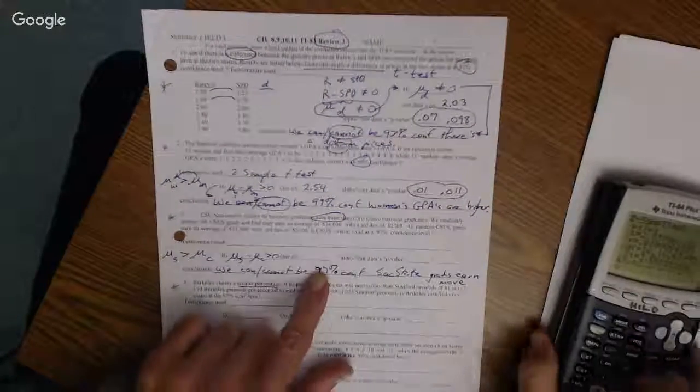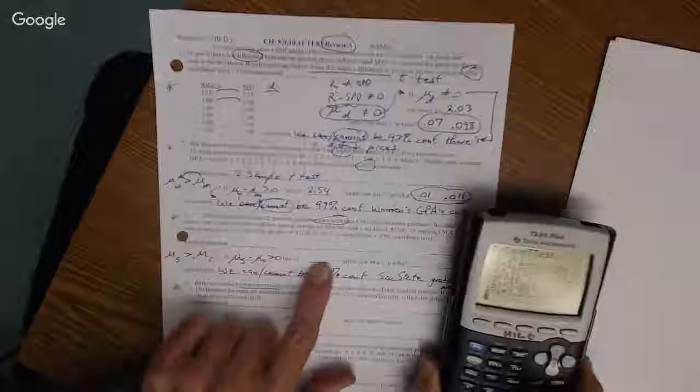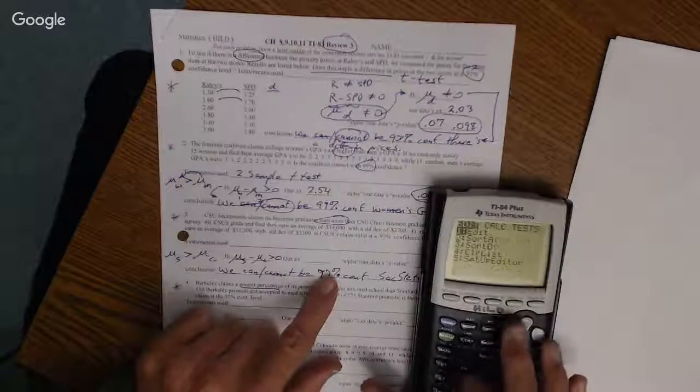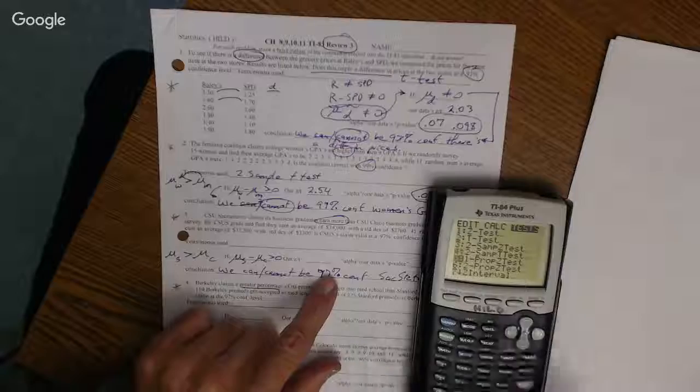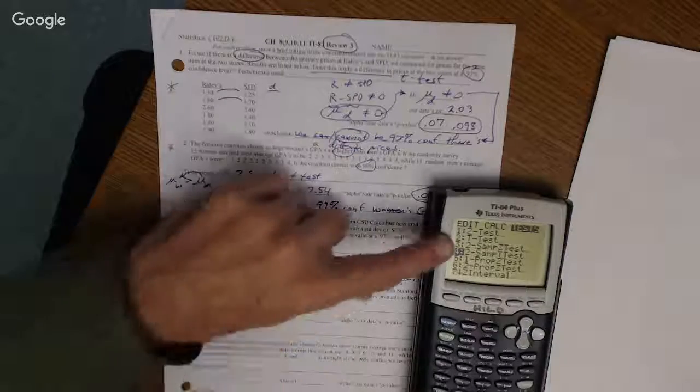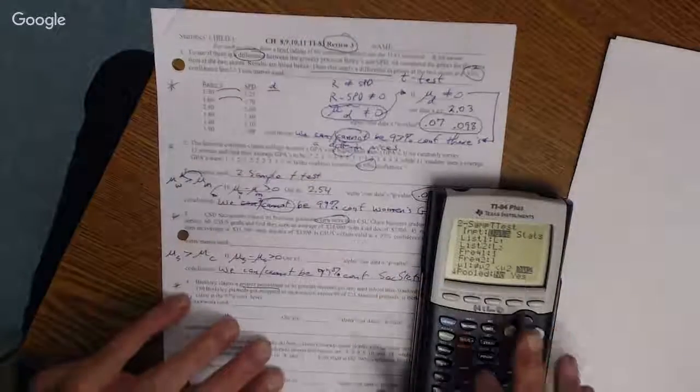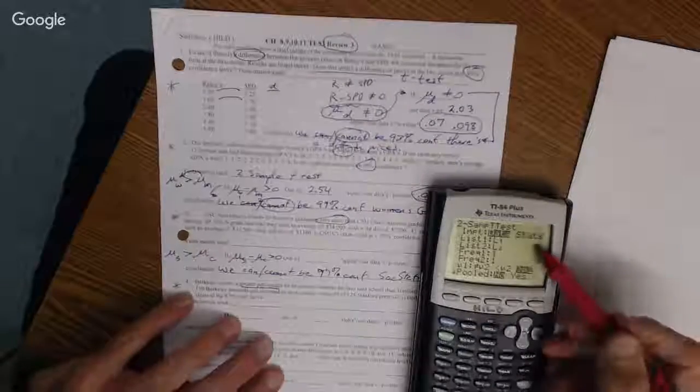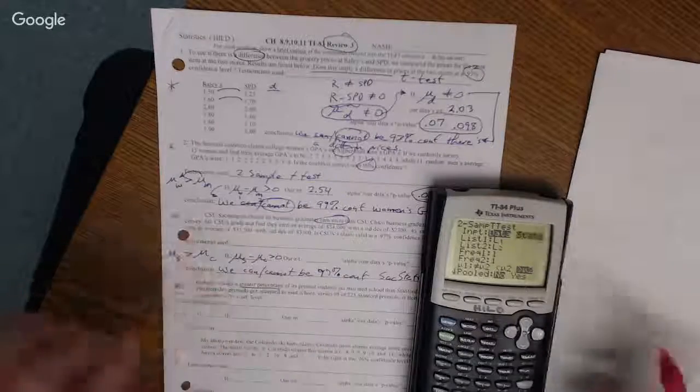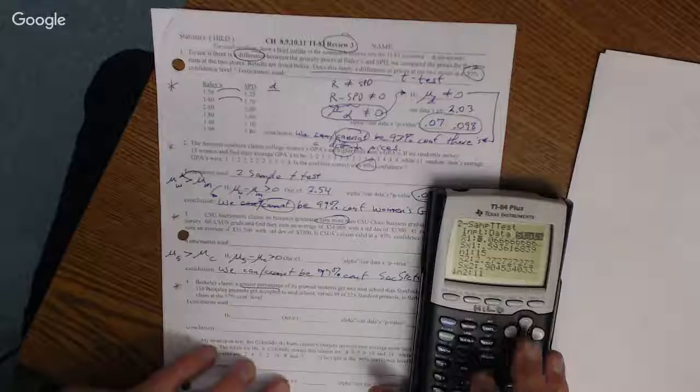Okay. So let's go, and you just go do the test now. So I'm going to go back to stat tests, down to 2-sample t-test again. And now we're going to do stats. So instead of data, we're going to go over to stats. So I gave you X bar and S, so we can just put the stats in.